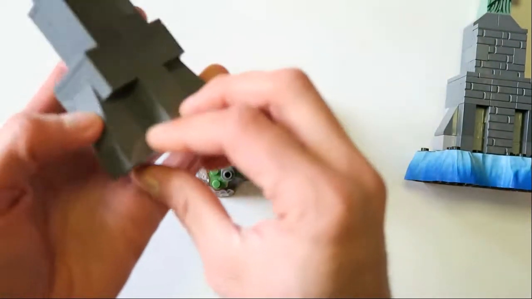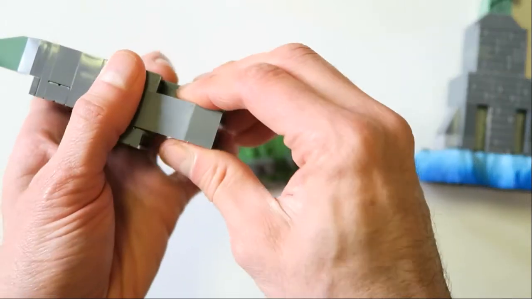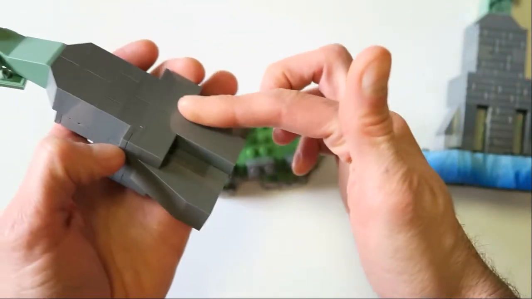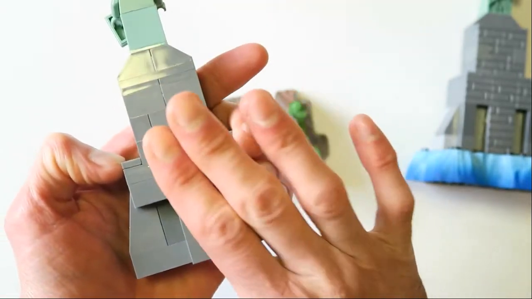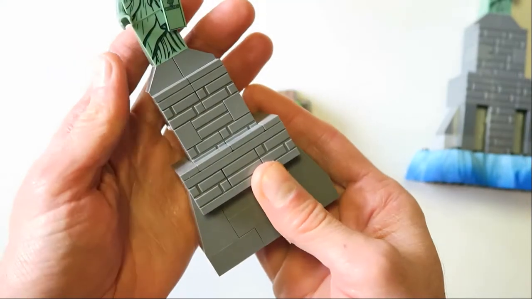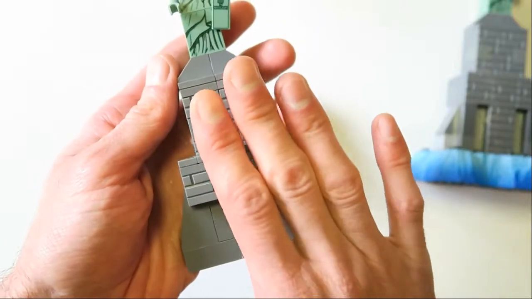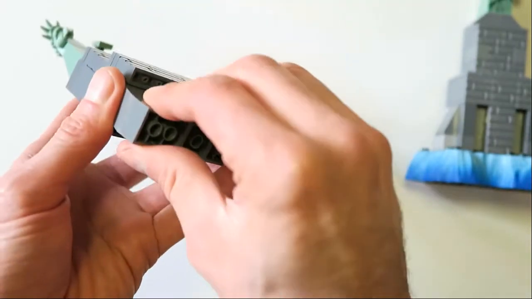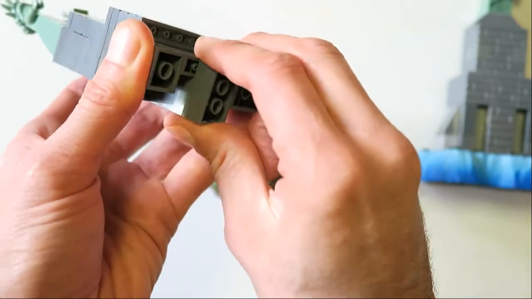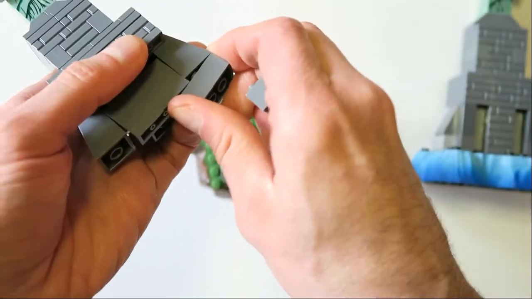Next thing, same thing is on the other side, but it's not using the masonry bricks on the back. And the reason for that is quite simple. The front is where everybody looks at it. On the back, nobody looks at it. But you can always use whatever you want, because it's really your statue, not mine. Actually, this is mine.